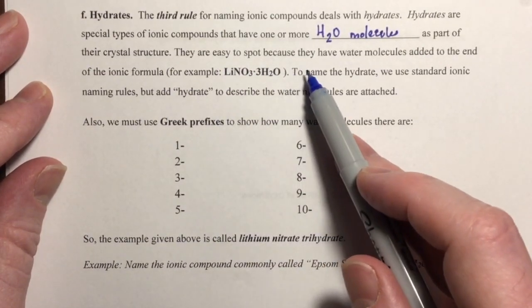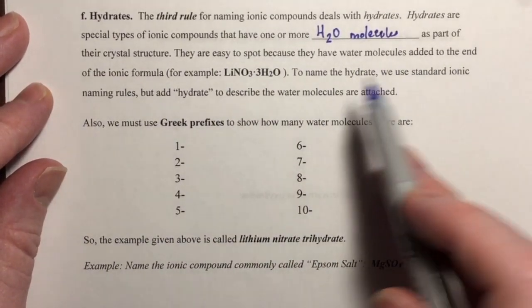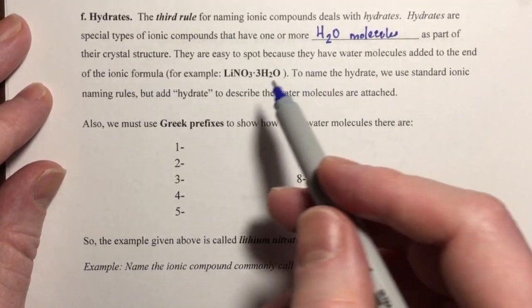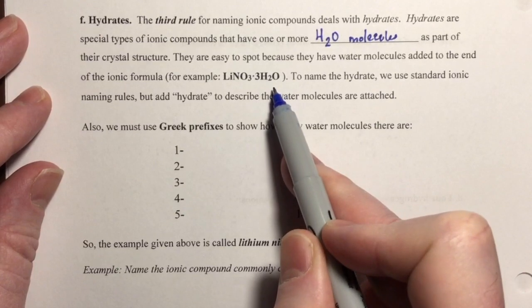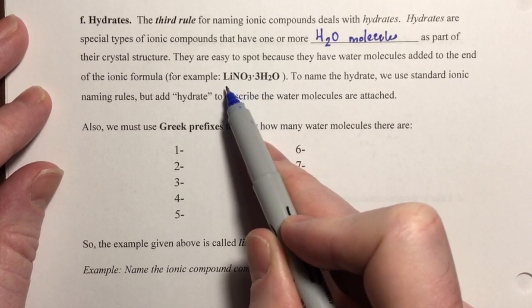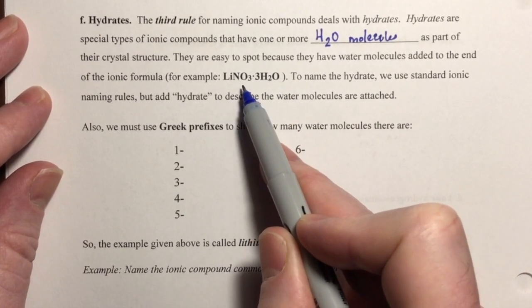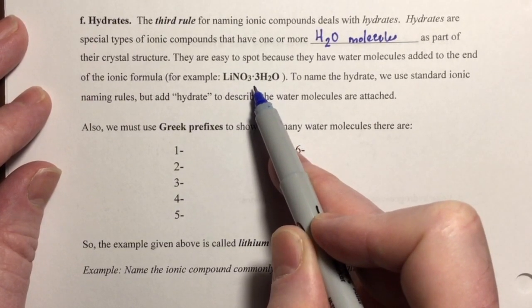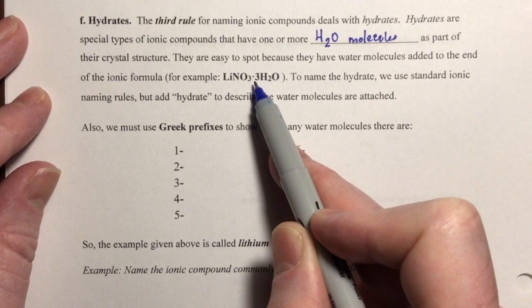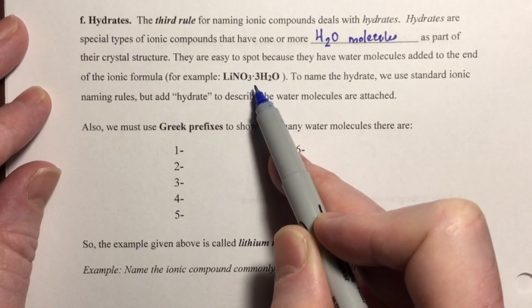They're easy to spot because they have the water molecules added to the end of the ionic formula. For example, here is a formula of a hydrate, and you can see that after the cation and the anion, we have a dot in the middle of the line. That's not a period, but a dot. It's raised up a little bit, so it's in the middle of the line.